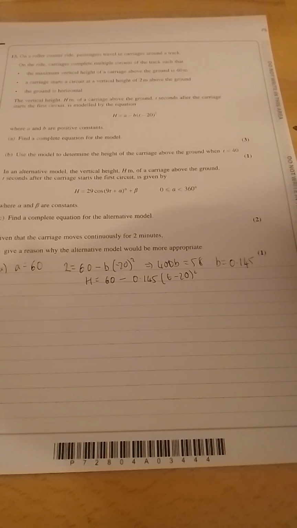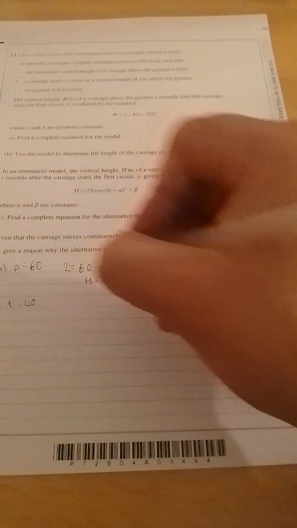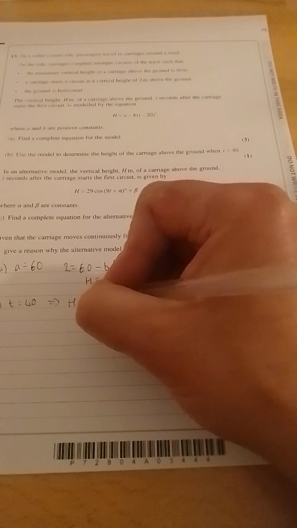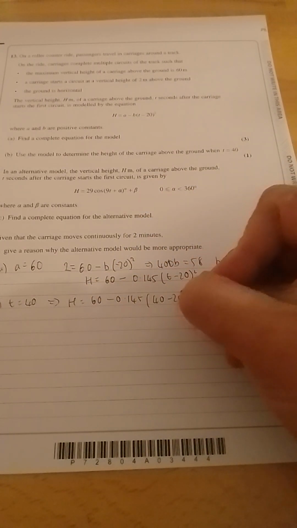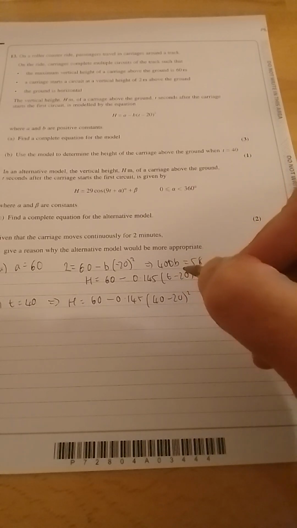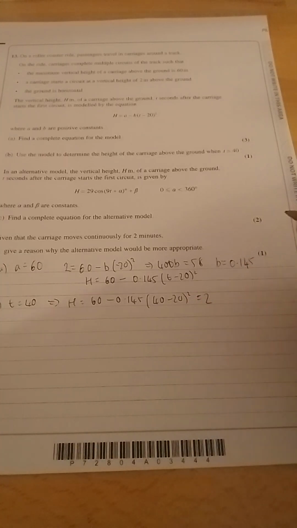Use the model to determine the height of the carriage above the ground when t equals 40. So all we need to do is substitute t equals 40 into that equation. So t equals 40, and we will get h is equal to 60 minus 0.145 times (40 minus 20) squared. And we can calculate what that is. 60 minus 0.145 times 20 squared is 2 metres. So it's 2 metres at 40 seconds.